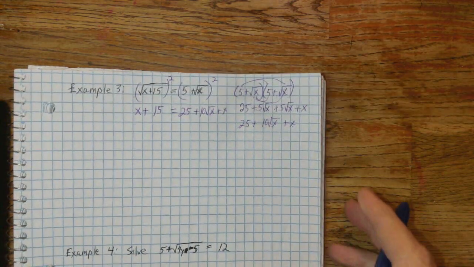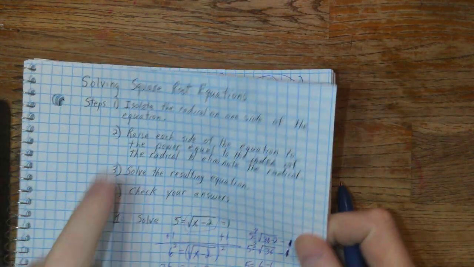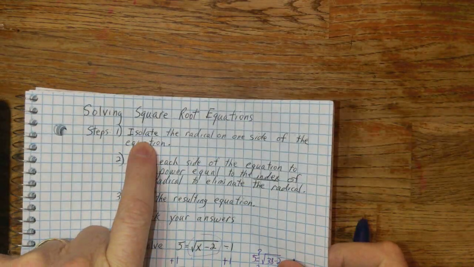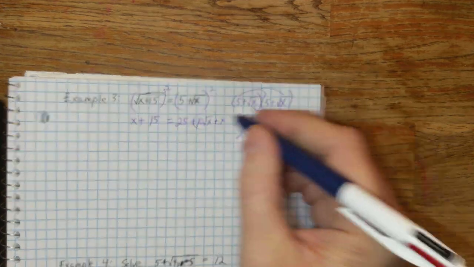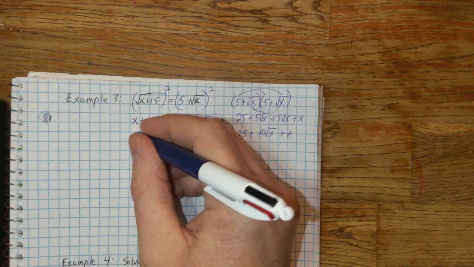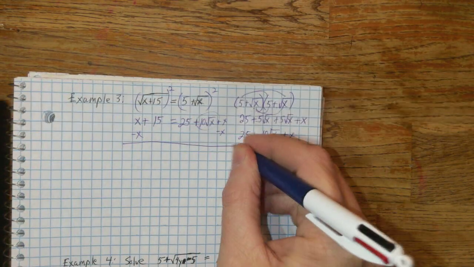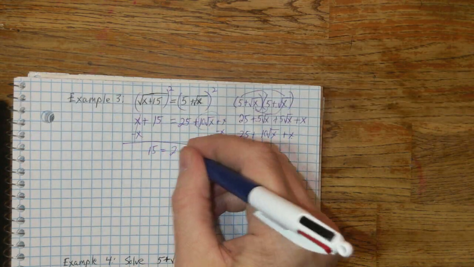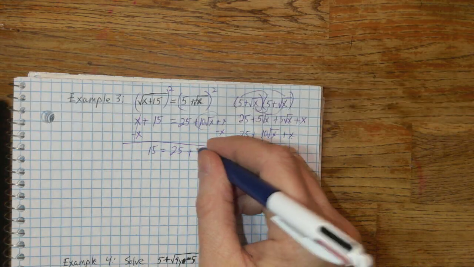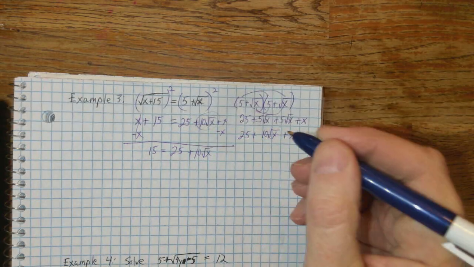Now, if you go back and look at your rules at the beginning, we still have a radical involved here. We still need to isolate the radical. We got rid of one radical, but we still have another radical. So I need to isolate this. So I'm going to subtract x from both sides. Let's see what we have. That cancels, and I got 15 equals 25 plus 10 radical x.